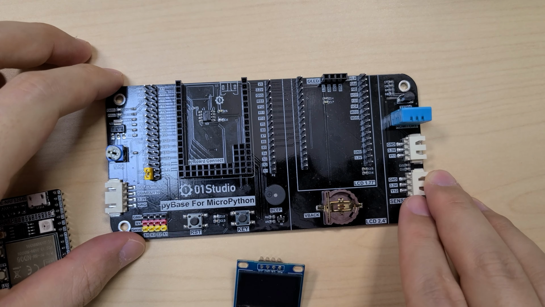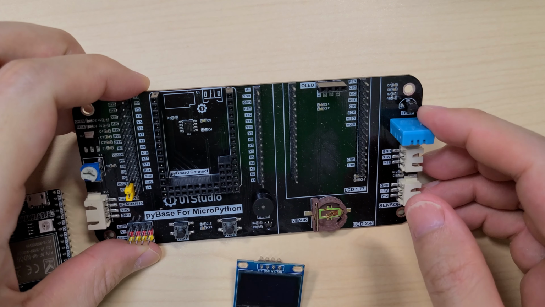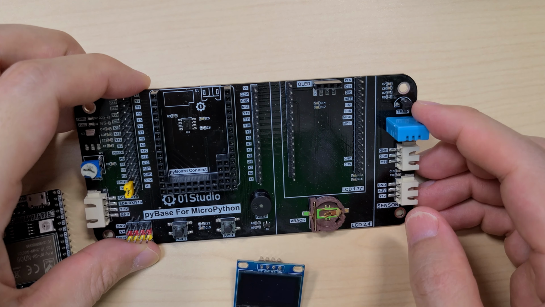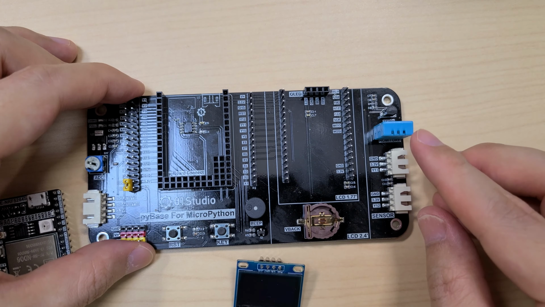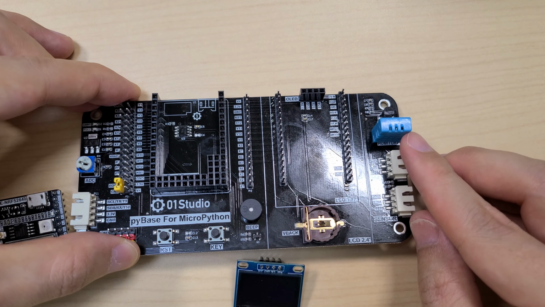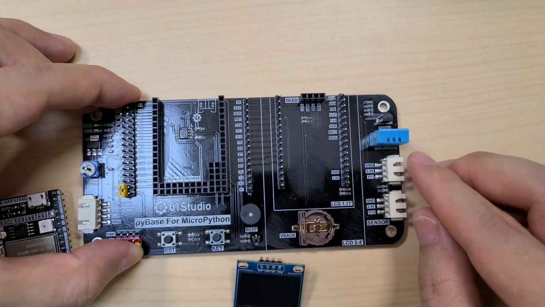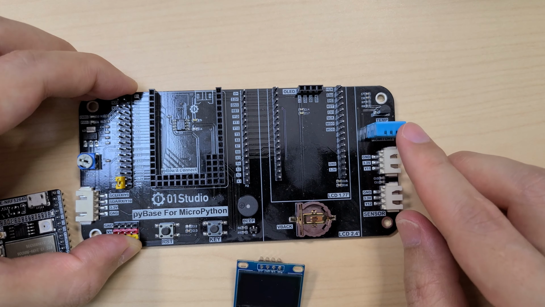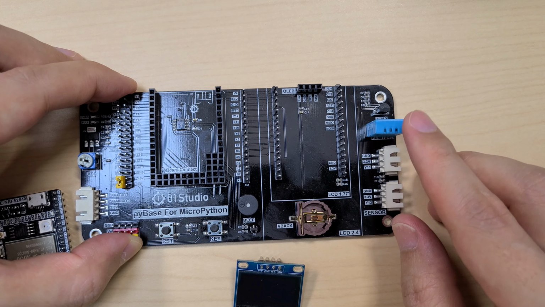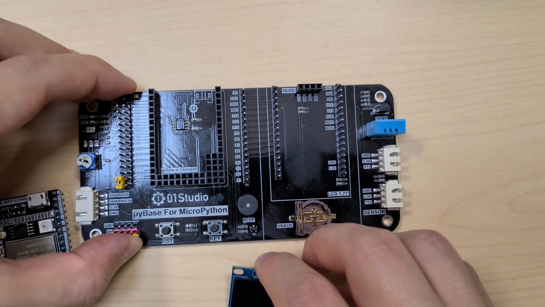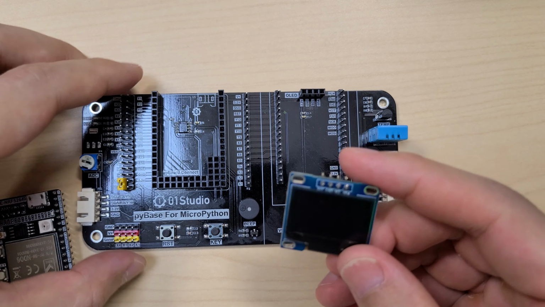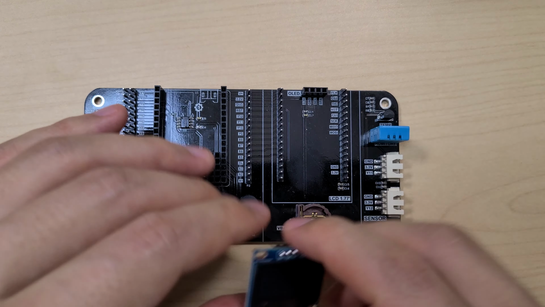If you look at the expansion board, this is the DS18X20 temperature sensor we used last time, and the blue one here is the DHT11. Although it says humidity, it actually measures both temperature and humidity. So, this time we will also display the temperature and humidity on the OLED display, just like last time.